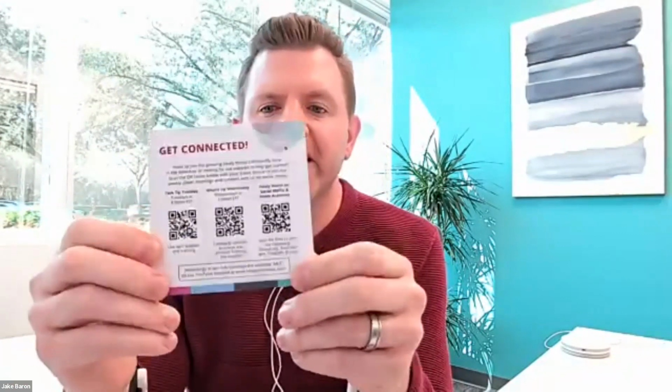So if you scan this, it'll pull up another page that'll show you how to join our Facebook page, Instagram page, how to get to our Healy World Americas page on YouTube. There's a link directly to Healy Academy here as well. So again, don't throw this away.